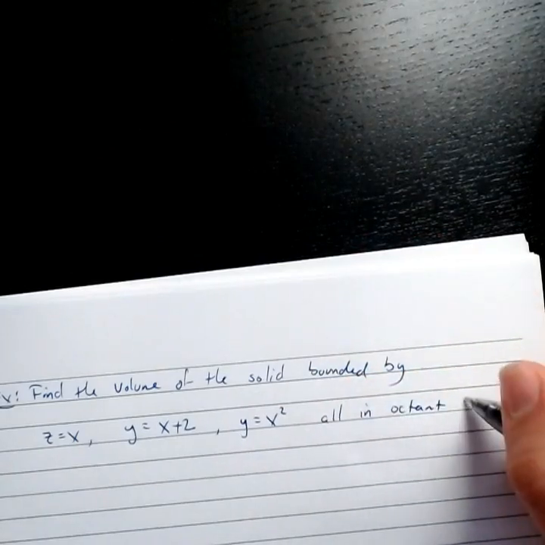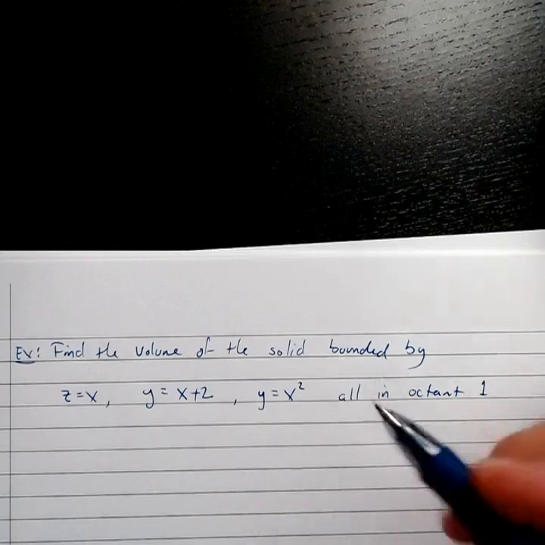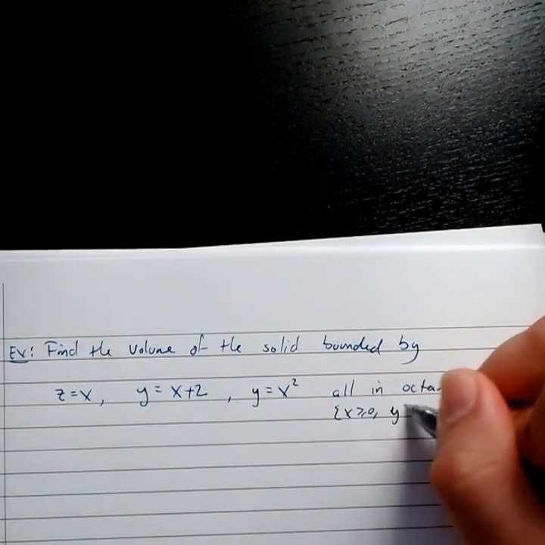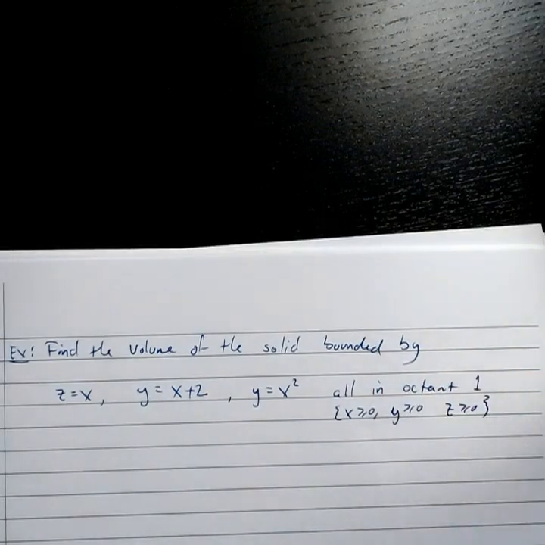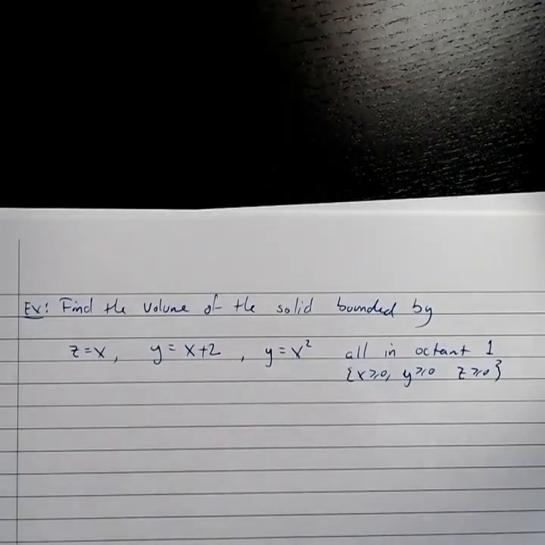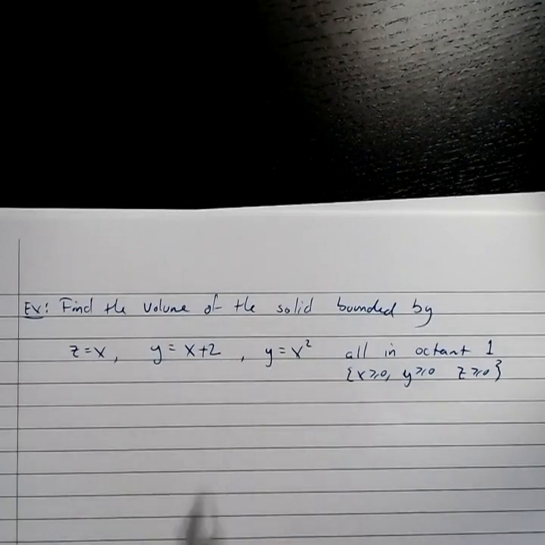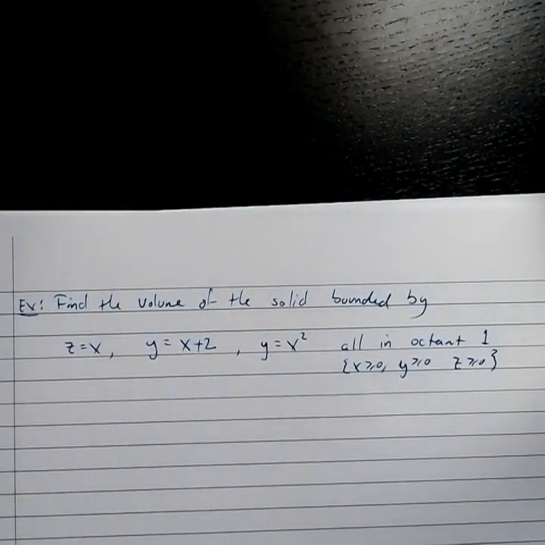Now remember, octant number 1 just means x and y and z are all positive. Octant number 1 just means x is greater or equal to 0, y is greater or equal to 0, and z is greater or equal to 0. That's all octant 1 means. So go ahead and give that a try. This is a 2-stage problem. You're going to first set up the triple integral, and then you're going to complete the triple integral to give the volume of the solid region. Go ahead and pause the video, give it a try, and when you get an answer, go ahead and unpause, and we'll do it together.